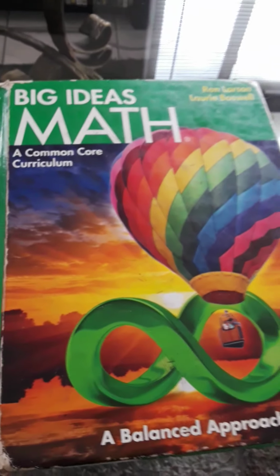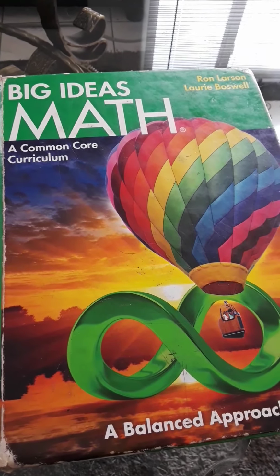This concludes the multiplying and dividing equations lesson.